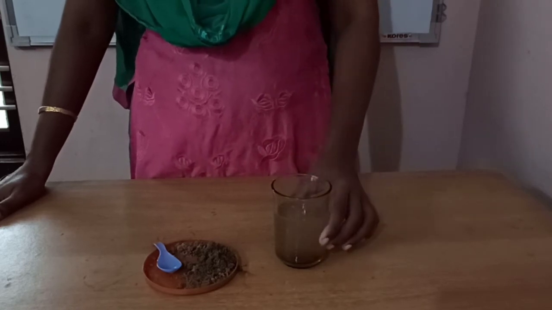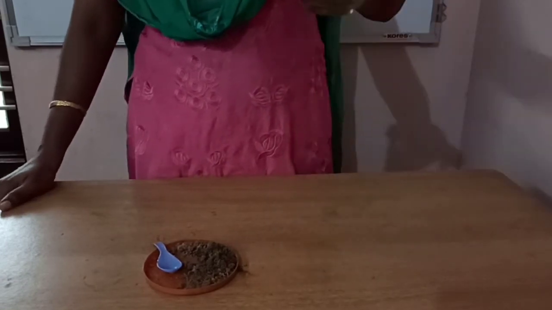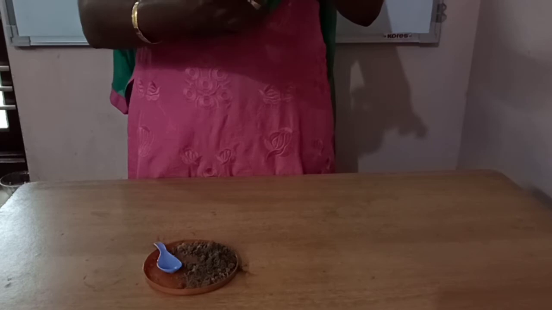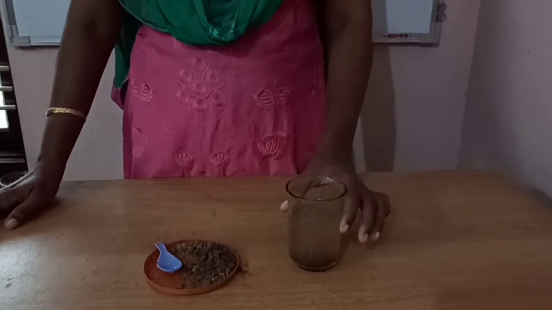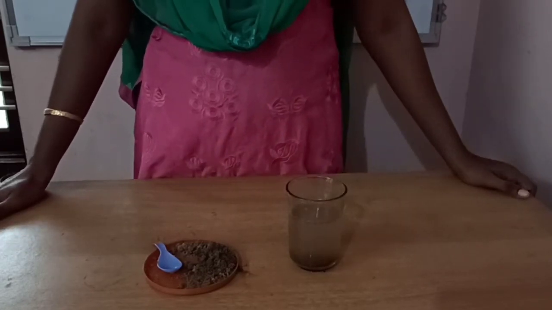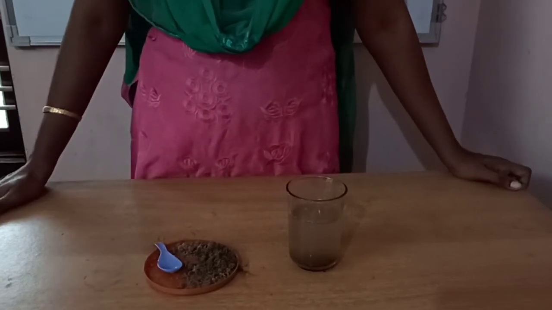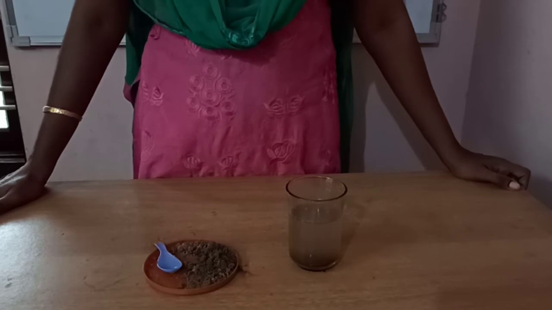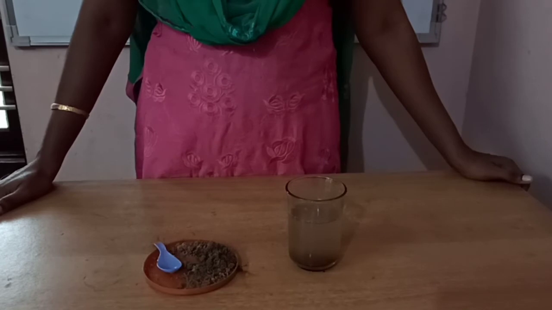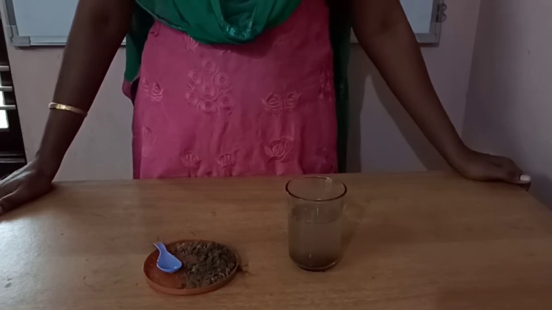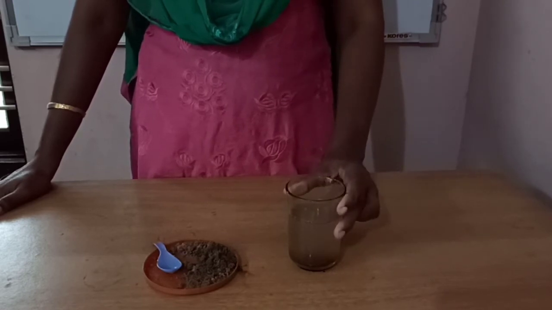What are the properties of the suspension? Can you say? Yes, you can see the particles present in this mixture with your naked eye. That means the particles of a suspension can be seen by the naked eye. Can you filter this mixture? Yes. You can filter this mixture by using a filter paper.